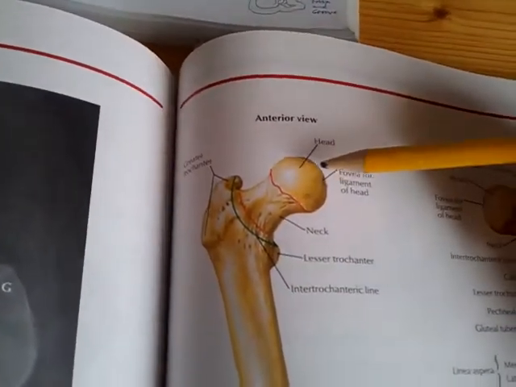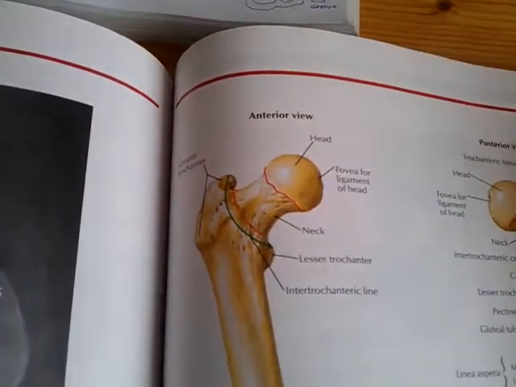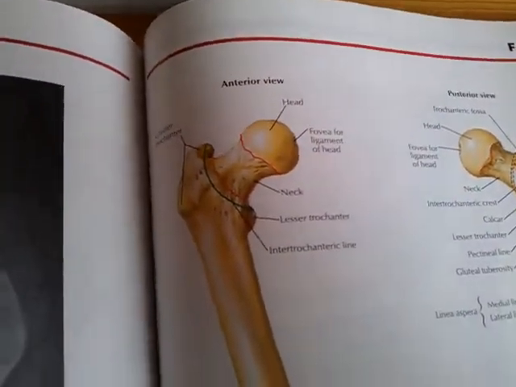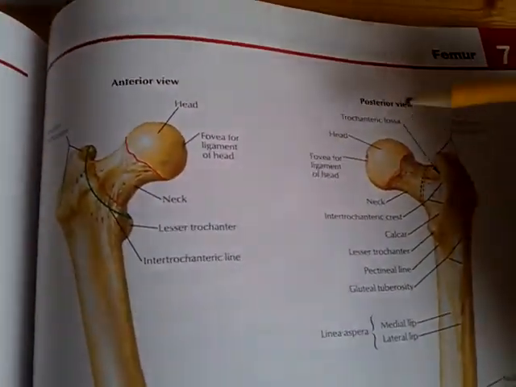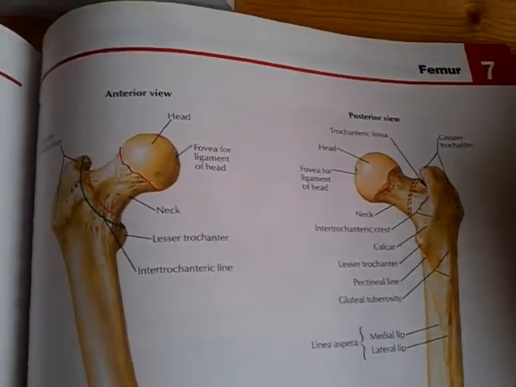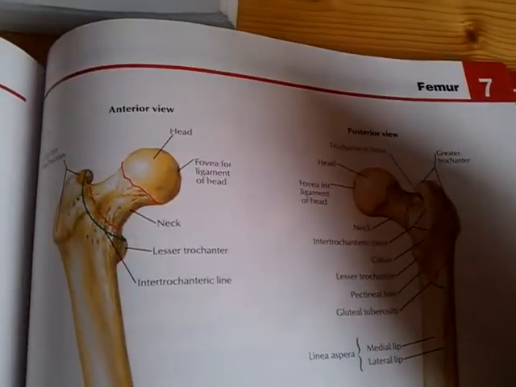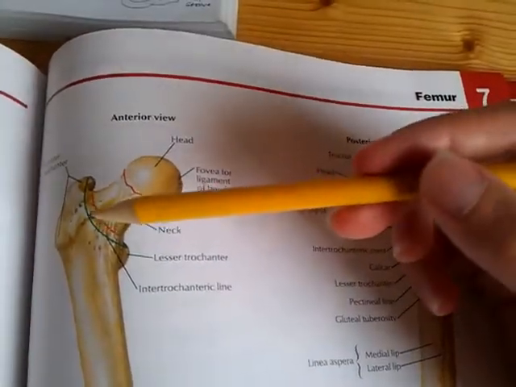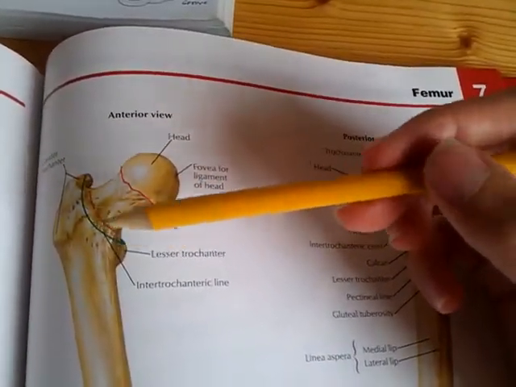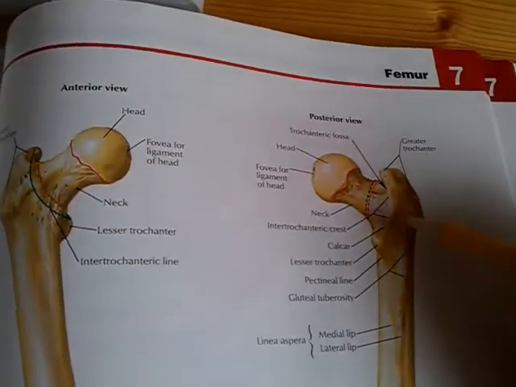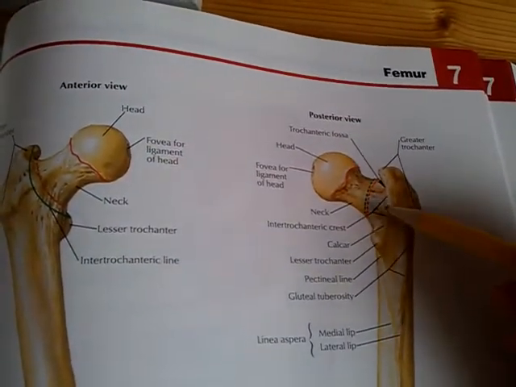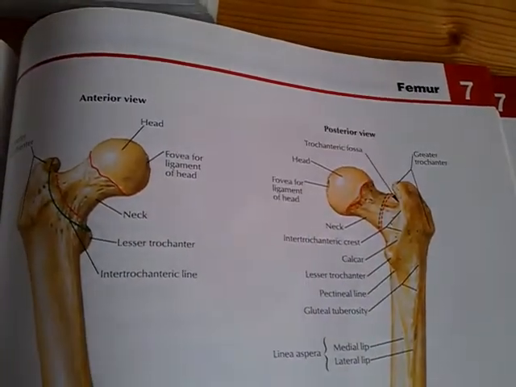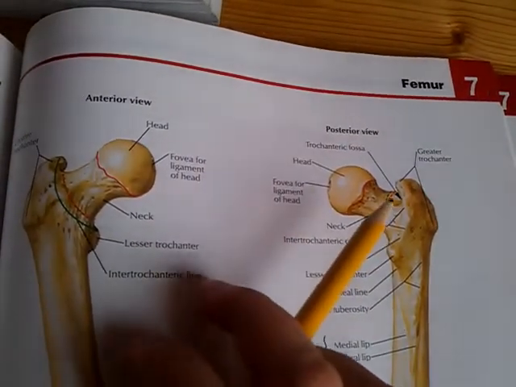The head has a small fovea for a ligament in the hip joint. The two trochanters are connected by intertrochanteric line anteriorly, posteriorly by intertrochanteric crest. Behind the greater trochanter you have a trochanteric fossa.